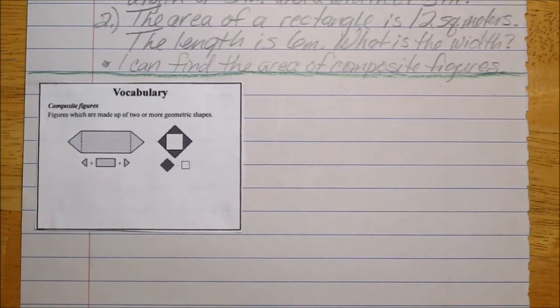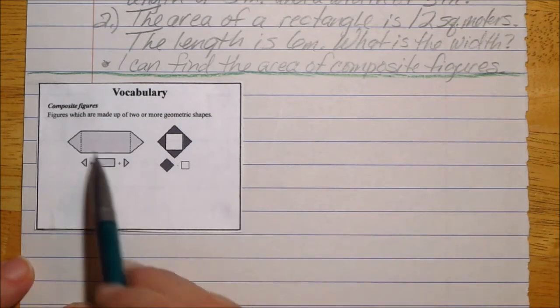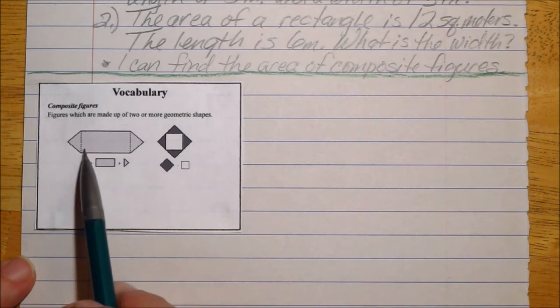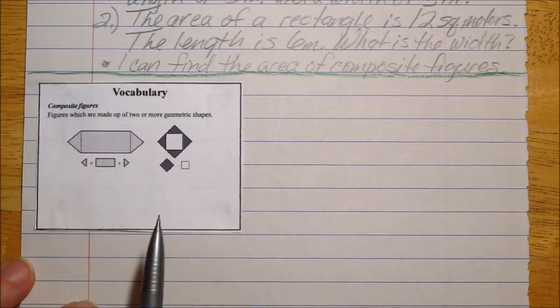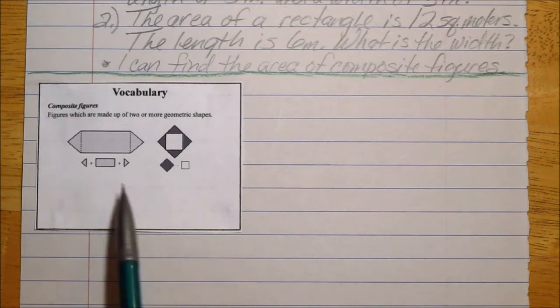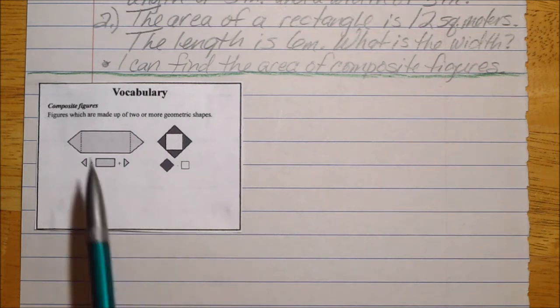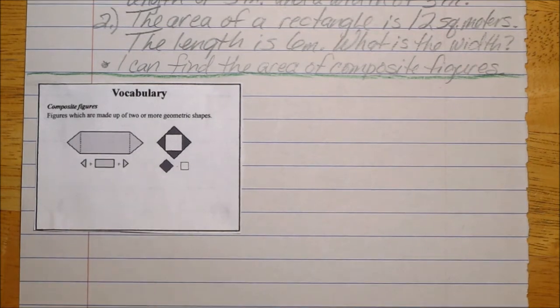Okay, so vocabulary. It's talking about what are composite figures. Well, they define it here as figures which are made up of 2 or more geometric shapes. So, for example, they have this shape right here, and if it didn't have these dotted lines here, you might think you wouldn't know how to find the area of it. So it's a matter of being able to tell, well, what are the shapes in this composite that I do know how to find the area of?